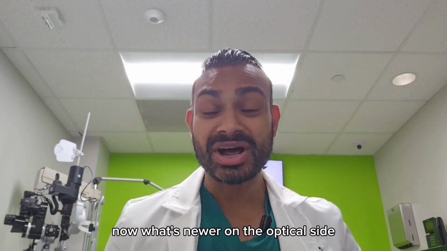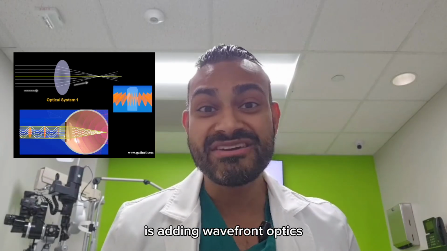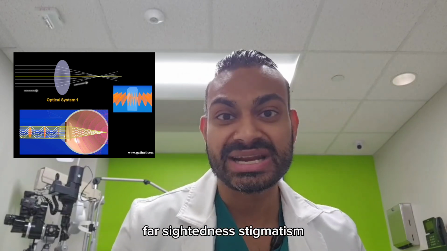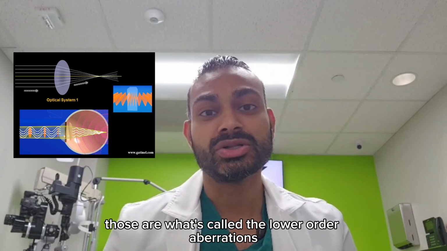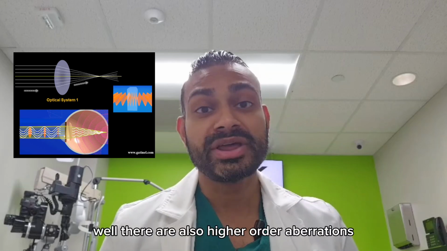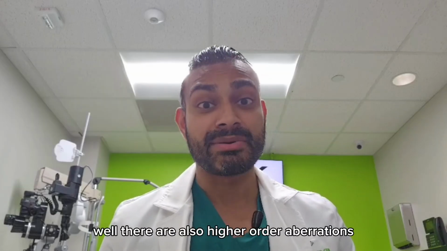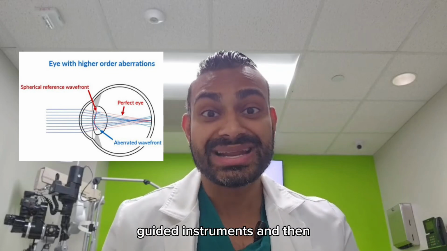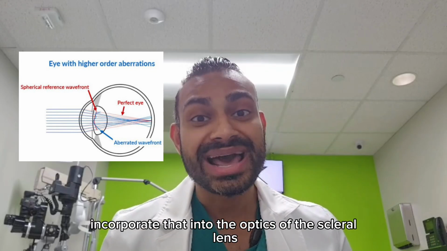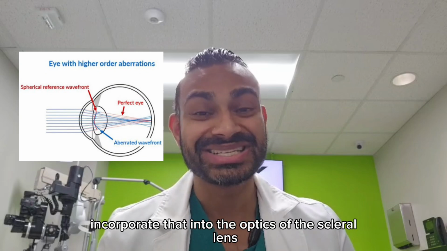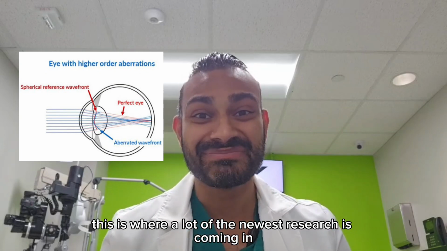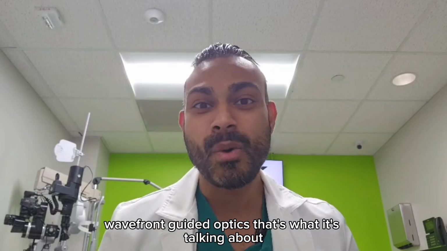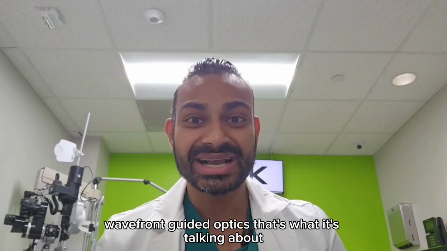Now, what's newer on the optical side is adding wavefront optics. So if you've ever heard the terms like nearsightedness, farsightedness, astigmatism, those are what's called the lower order aberrations. Well, there are also higher order aberrations, which go beyond that, that we can now measure with wavefront guided instruments and then incorporate that into the optics of the scleral lens. This is where a lot of the newest research is coming into scleral lenses. So if you hear things like higher order aberrations or wavefront guided optics, that's what it's talking about.